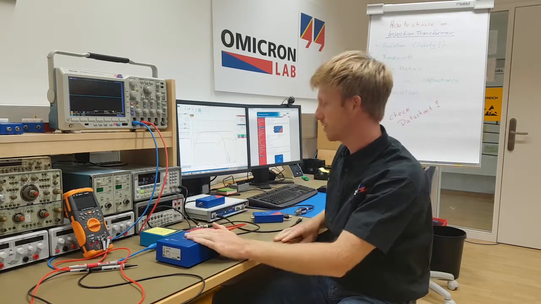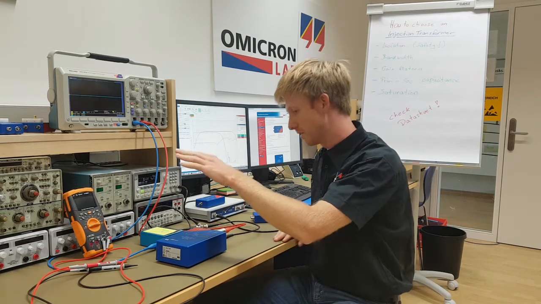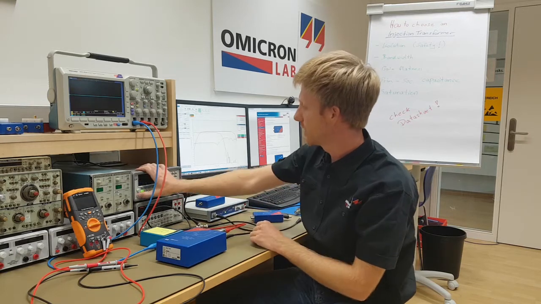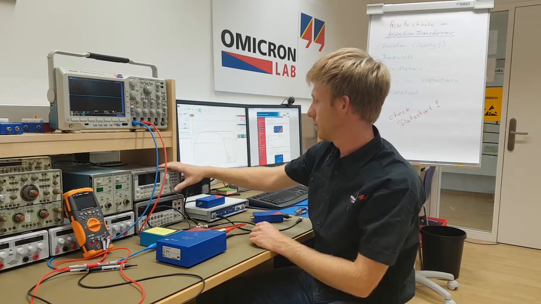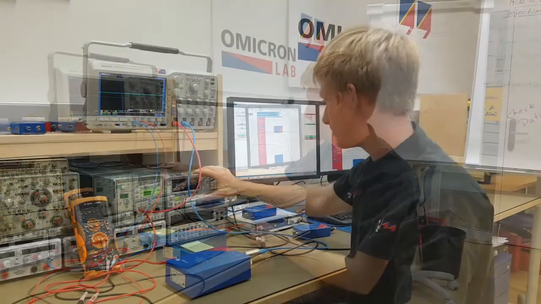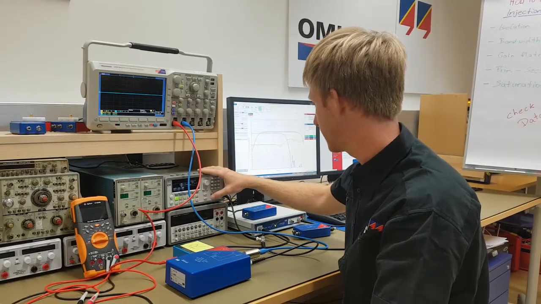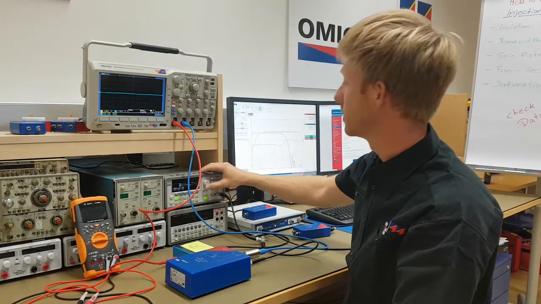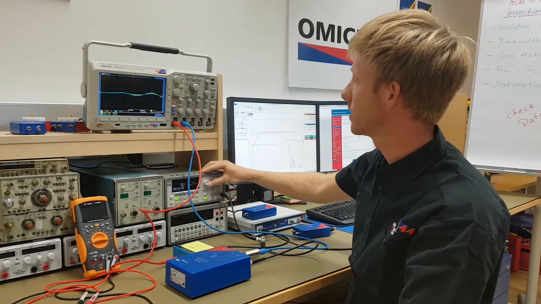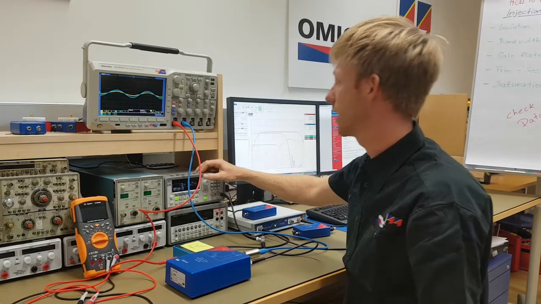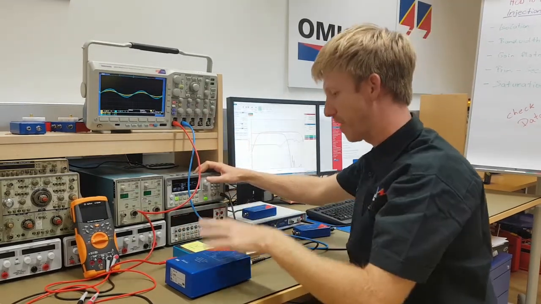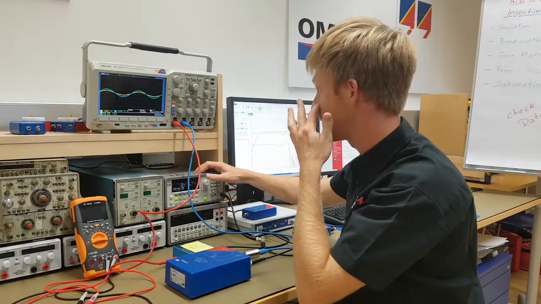I have now connected the low frequency injection transformer and product R to a signal generator, and I'm creating a 1 Hertz sine wave and switching on the output. Now on the scope we can already see that we have 2 signals, a blue and a yellow curve. The yellow curve is from product R, the blue curve from our B-LFT injection transformer.